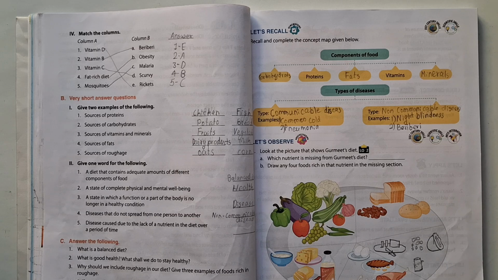Then B1, very short answer question. Give 2 examples of the following. Sources of protein, you can write down chicken, fish. Sources of carbohydrates, any 2 you write down, potato, bread. Okay. Third one, sources of vitamins and minerals, dairy products, milk. Okay. Sources of roughage, oats and corn.